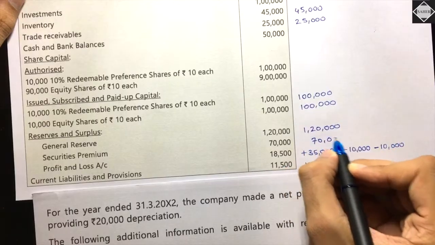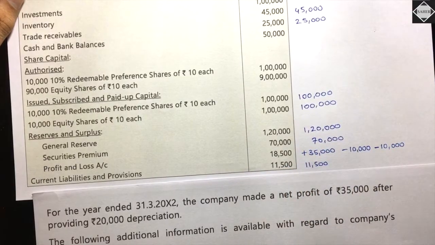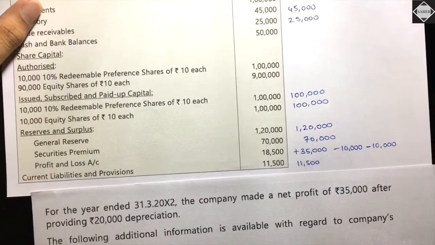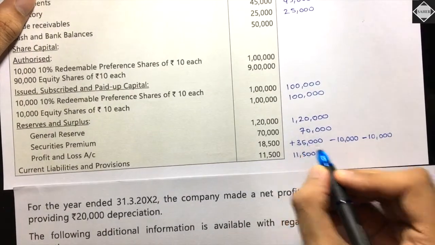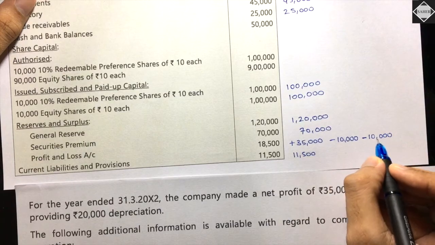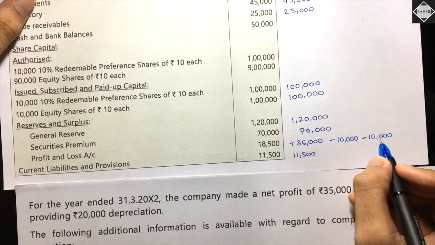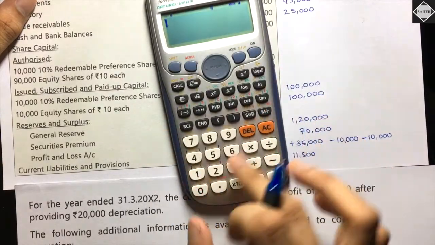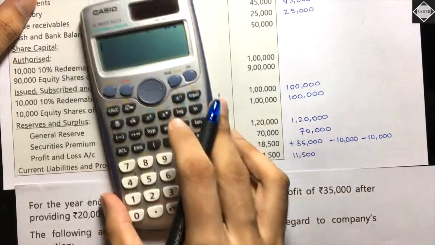70,000. Clear? Now profit. Did we consider all the impact on profit? What happened to the profit? Plus 35, that's the net profit. Minus dividend. Minus loss on sale of investment. Yes, everything has been considered. So what's the profit figure? Let's calculate the profit figure. The book value was 18,500.